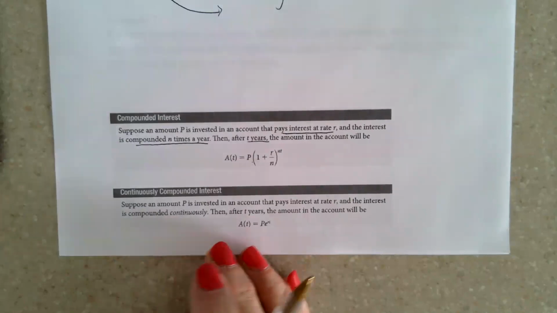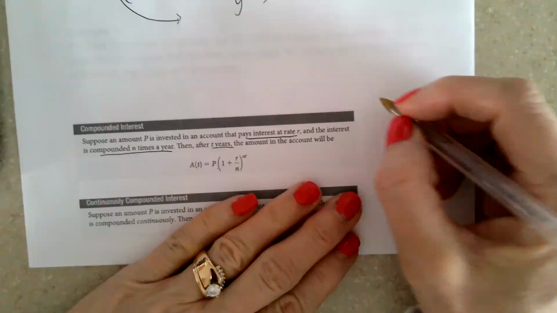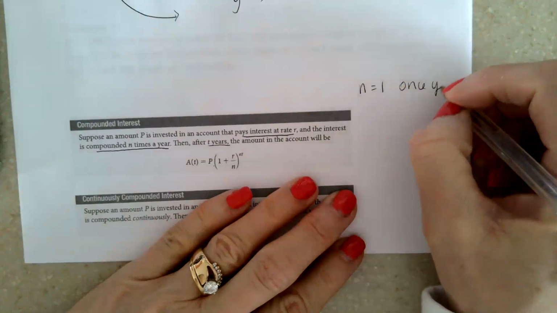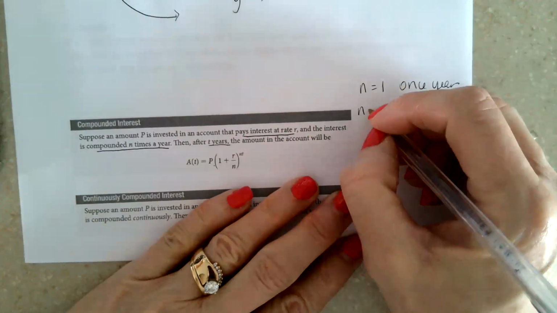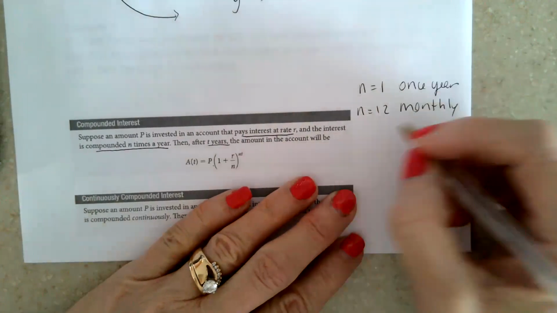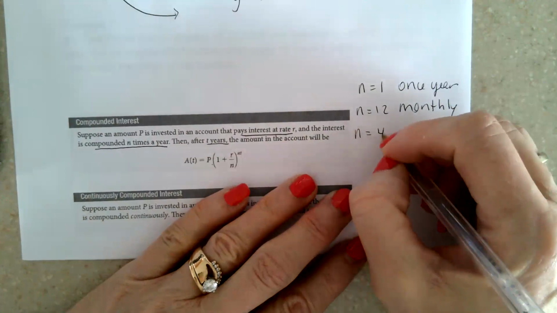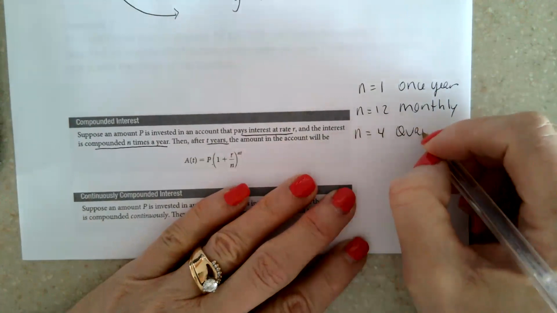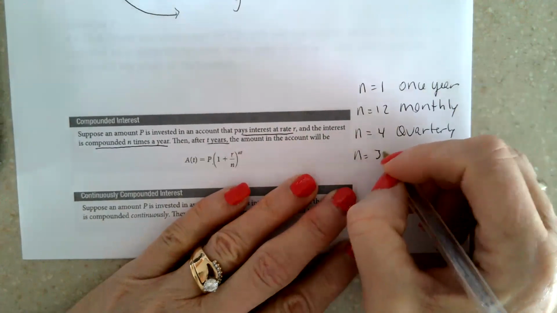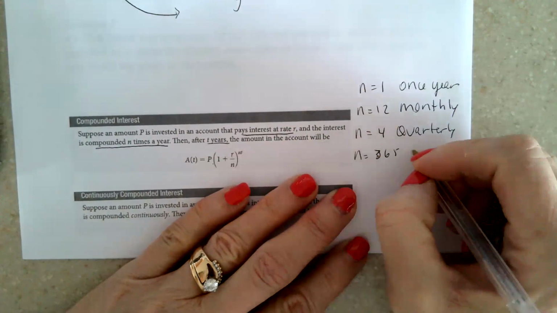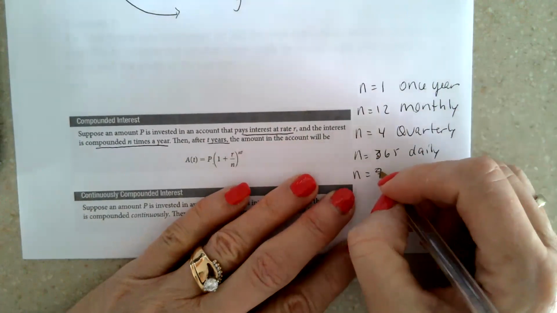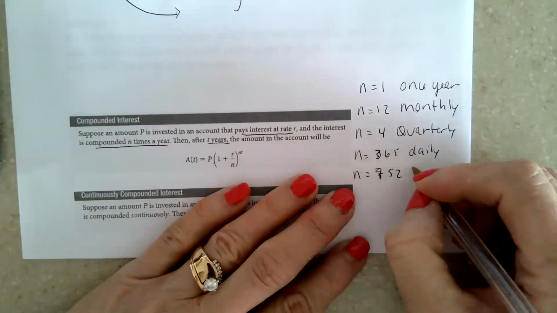Sometimes it compounds once a year, so N would be 1. N would be 12 if it's compounding monthly. It could be N equals 4 if it's compounding quarterly. N could be 365 if it's compounding daily. If it's compounding weekly, then N would be 52.